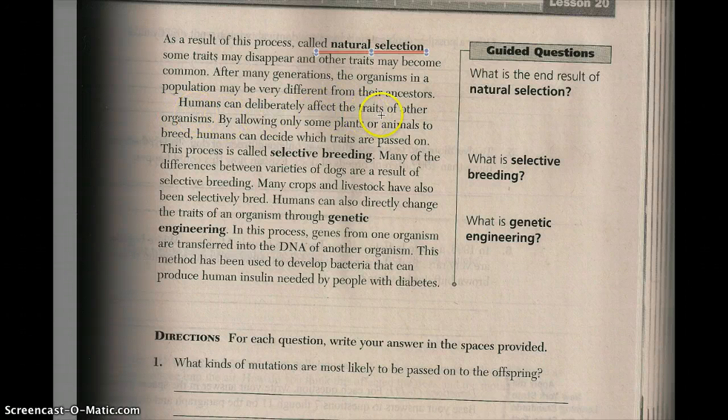Humans can deliberately affect the traits of other organisms. By allowing only some plants or animals to breed, humans can decide which traits are passed on. This process is called selective breeding. Many differences in the variety of dogs are a result of selective breeding. Many crops and livestock have also been selectively bred.